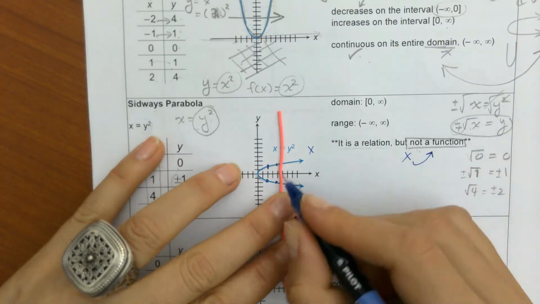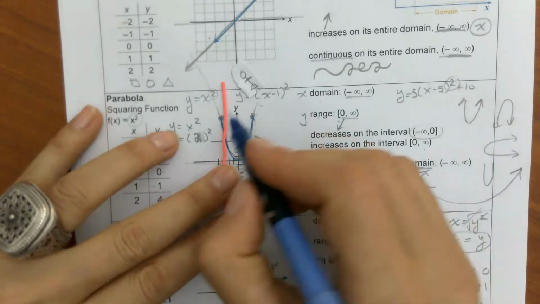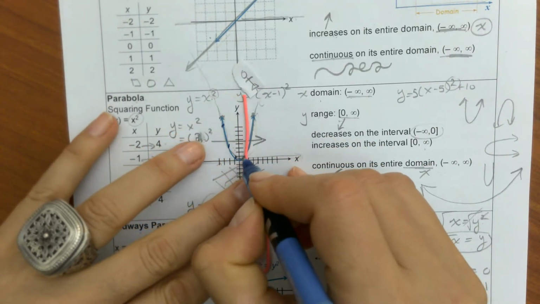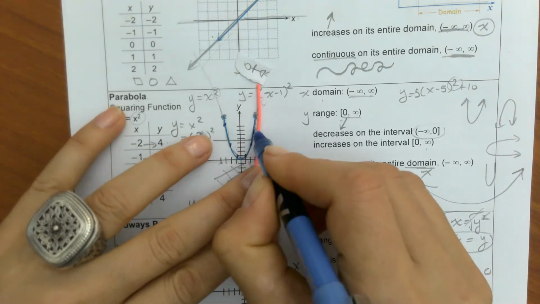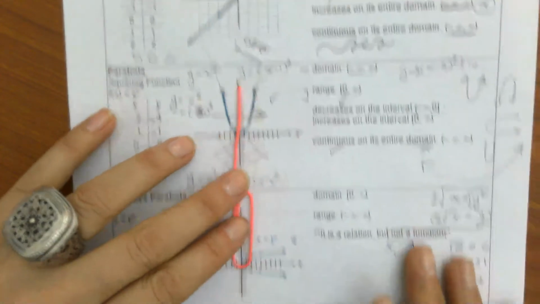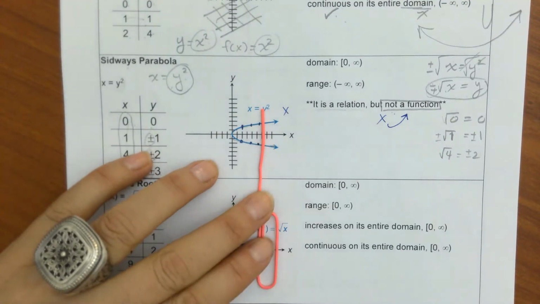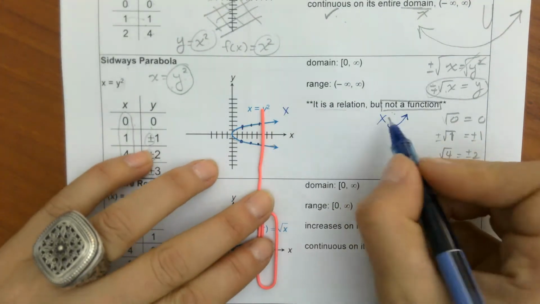So it's not a function. If I look at this one, it's a function because when I move the vertical line, it only touches the function in one place. This is not a function because it touches in more than one place.